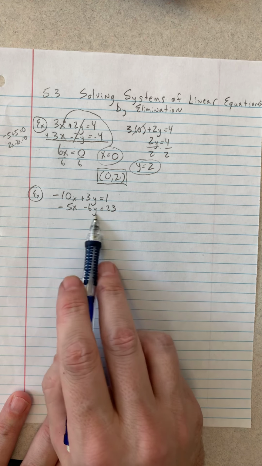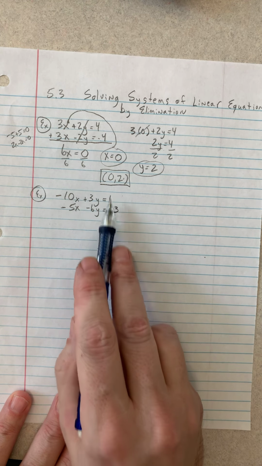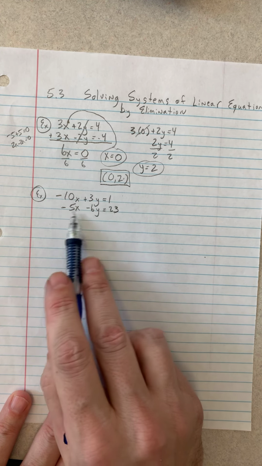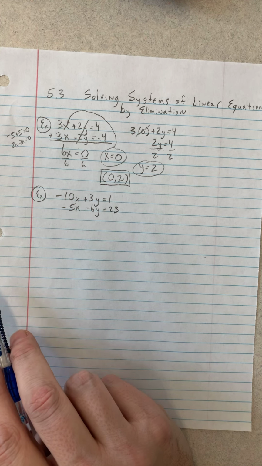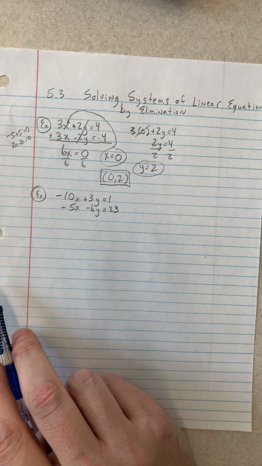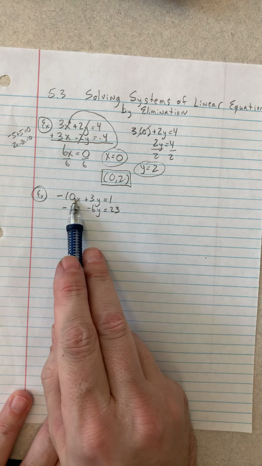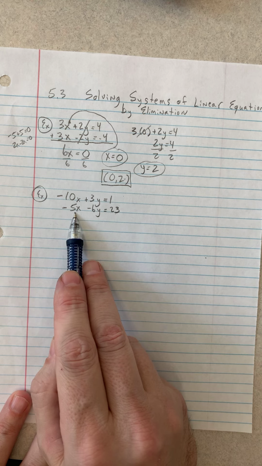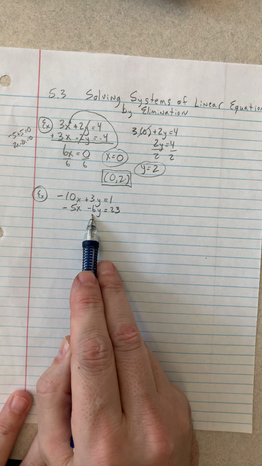First thing you do, make sure everything's lined up. I have x's with x's, y's with y's, constants with constants. That means when I add them down, I'm going to have like terms. They're all going to be organized. Second thing I look at, do I have coefficients that are the same? No, that's a negative 10, that's a negative 5. That's a 3, that's a negative 6.